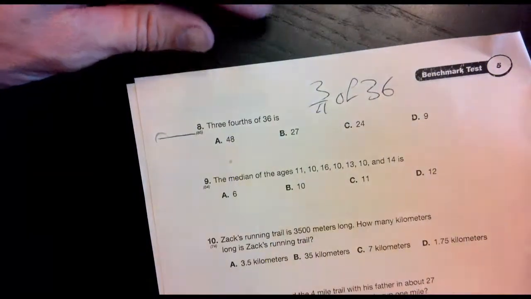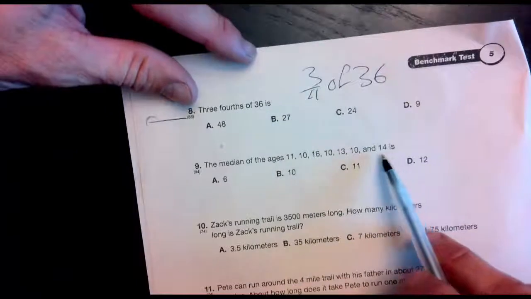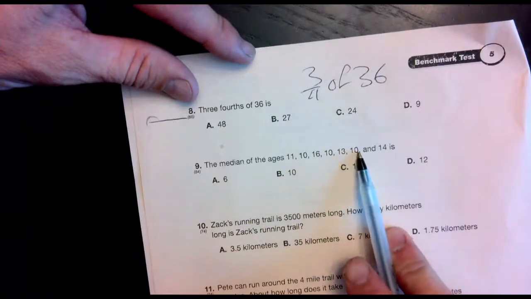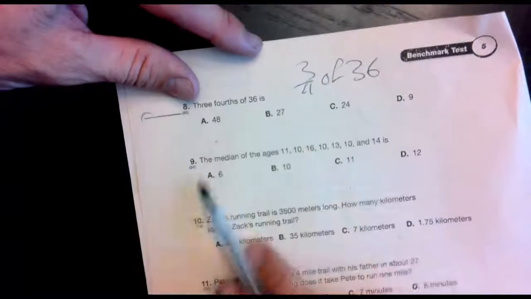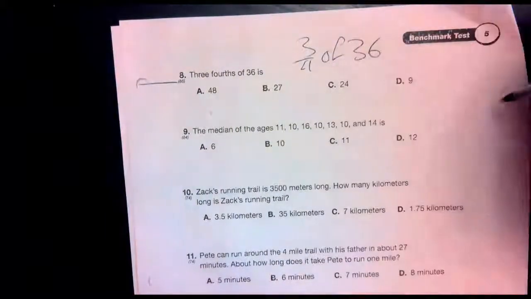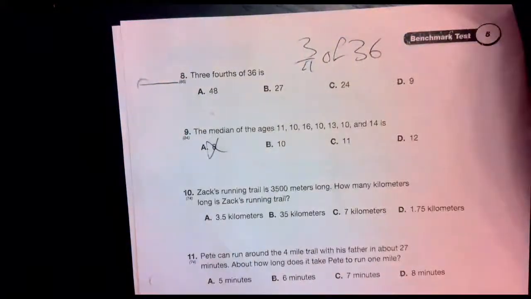The median of the ages 11, 10, 16, 10, 13, 10, and 14 is which of these numbers? Now, a couple of those you can throw out. For example, 6 isn't even up there. Okay? Remember to find the median, which is the middle number, you've got to put them in order.